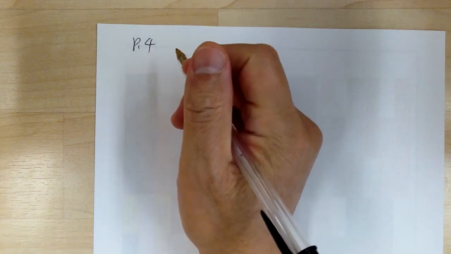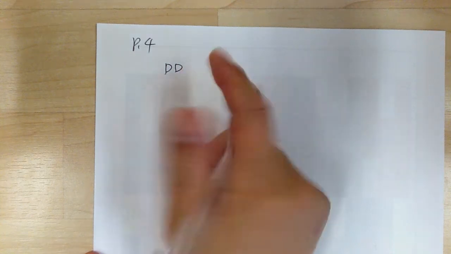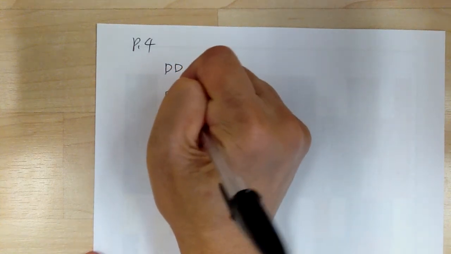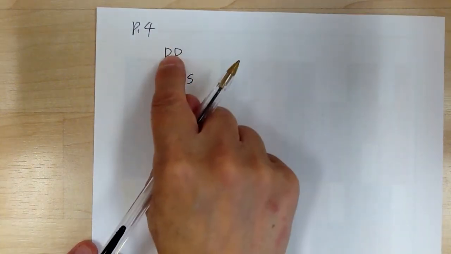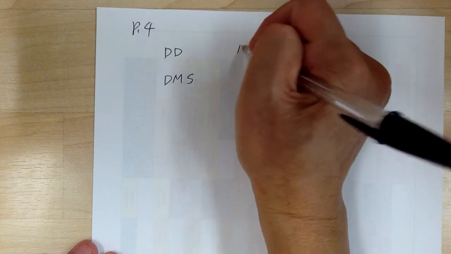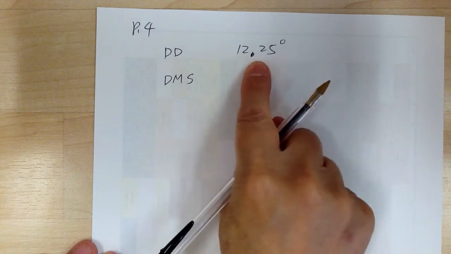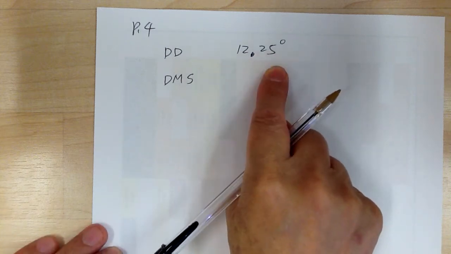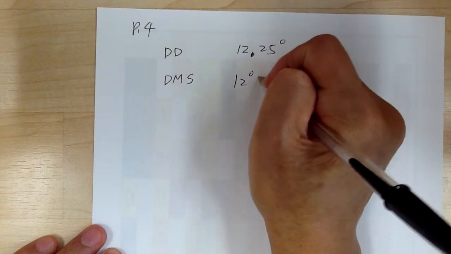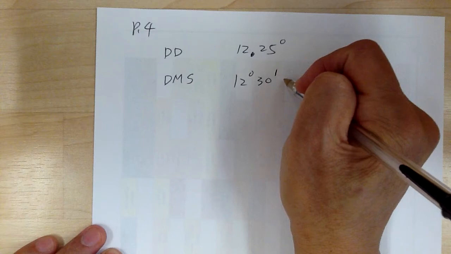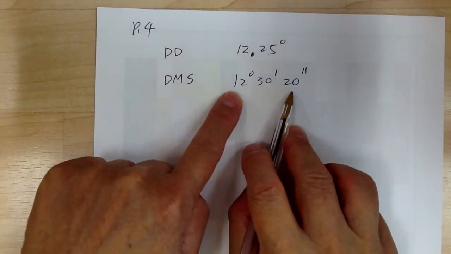This is how you measure the angle. Okay, so you have the DD. So this is a decimal degree, and you have another term, it's a DMS. So this stands for degree, minute, and seconds. So an example of the decimal degree would be like 12.25 degrees. Okay, so this would be decimal degree, using decimal. Now, degree, minute, and second would be like 12 degrees, 20 minutes, and 30 seconds.